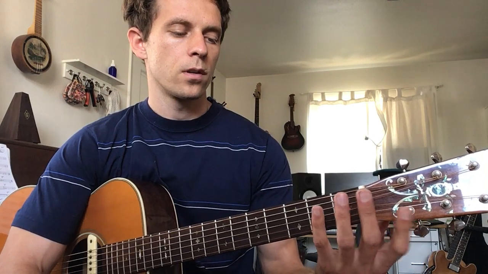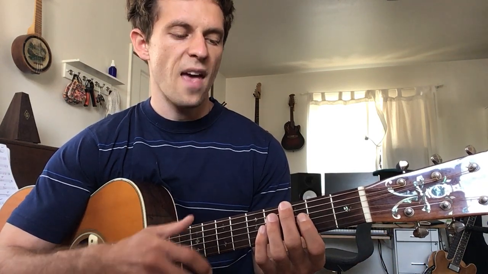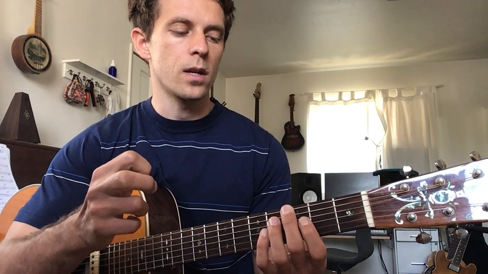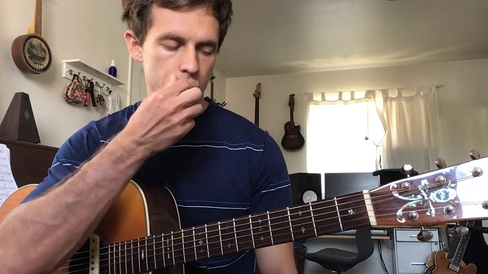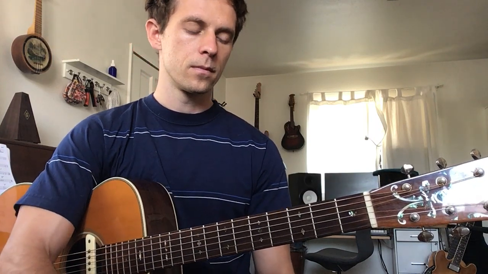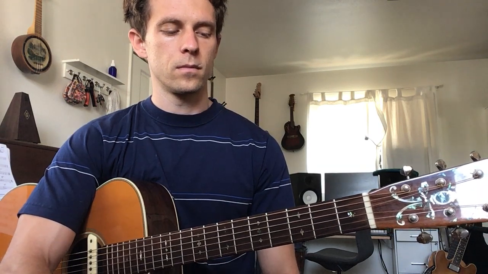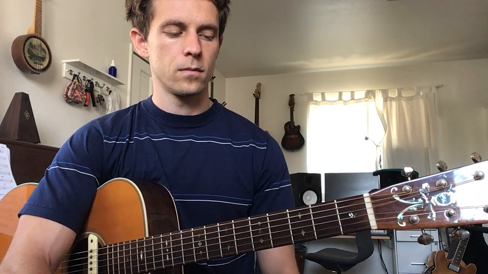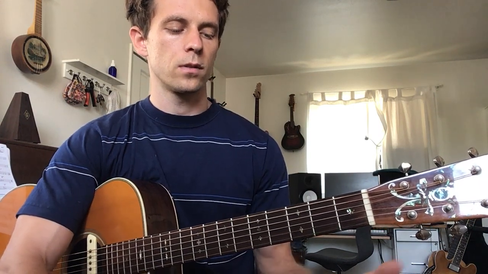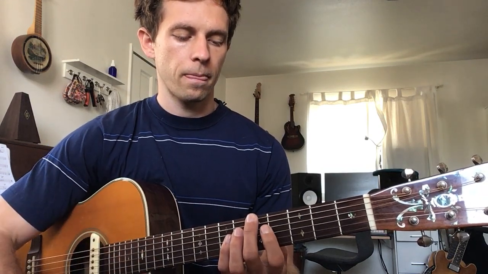And now shift to the scale shape that starts on the root. And again, just emphasizing the roots when you get to them. Now shift to the scale shape that starts on the 2nd scale degree.